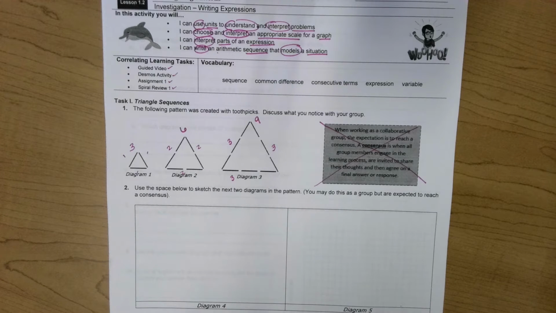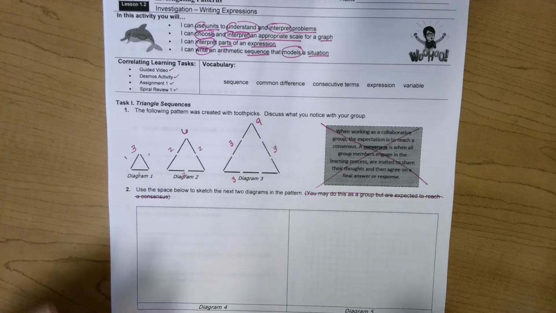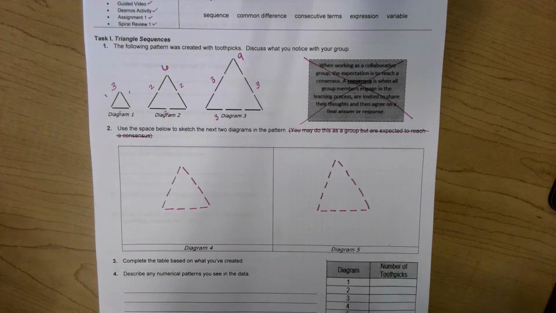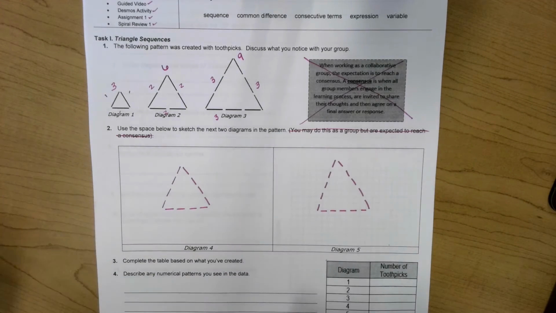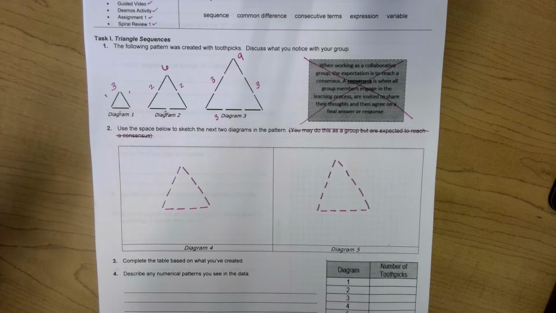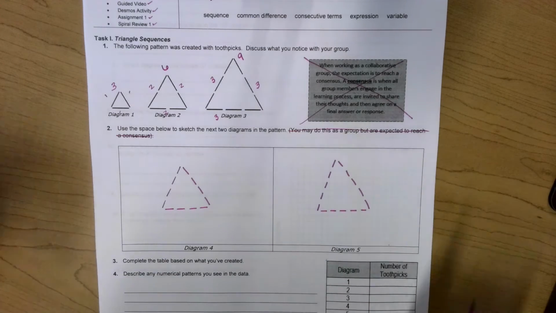All right, number 2 says use the space below to sketch the next 2 diagrams in the pattern. I can't really do this as a group, so go ahead and sketch the next 2 diagrams. I'm going to ask that you pause the video and sketch it, and then check to see that you did it right. Okay, so I've sketched mine. Forewarning, I cannot draw, so it doesn't look very pretty, but you should have a triangle made up of 4 toothpicks on each side, and on diagram 5, you should have a triangle made up of 5 toothpicks on each side.